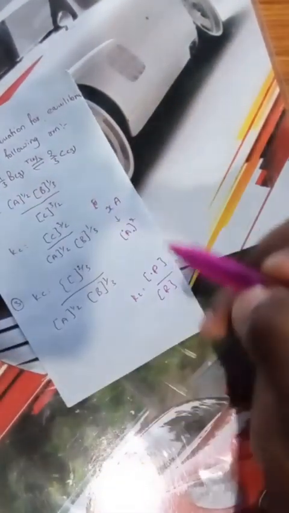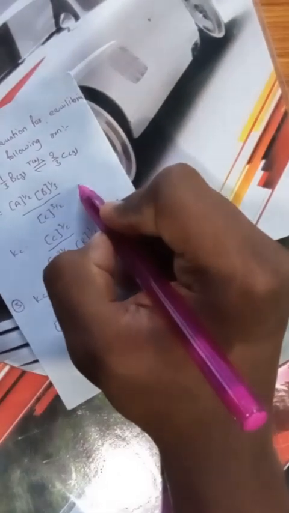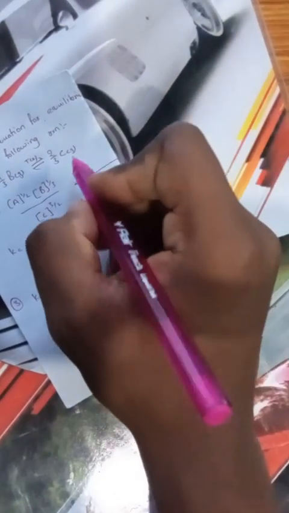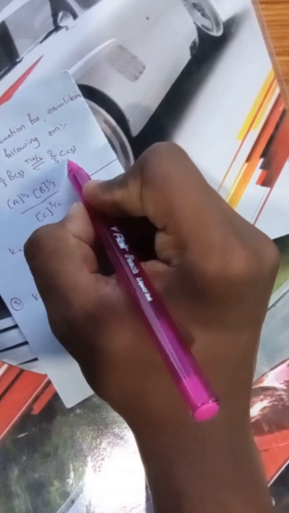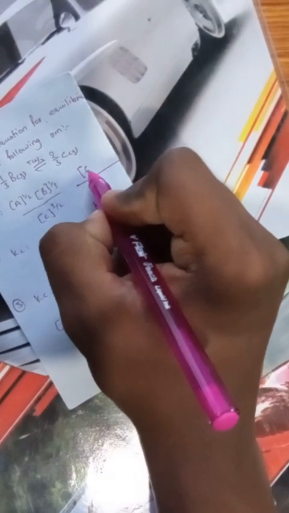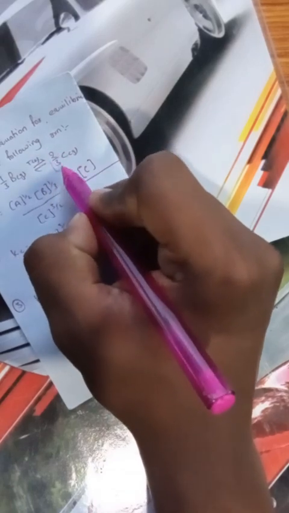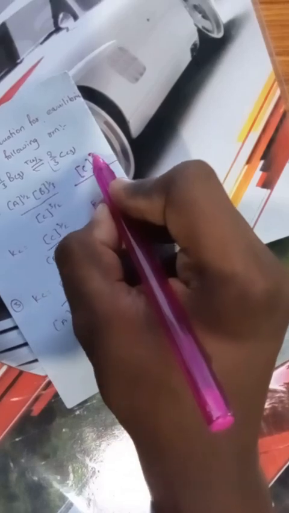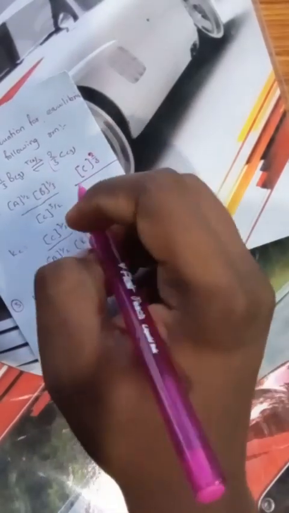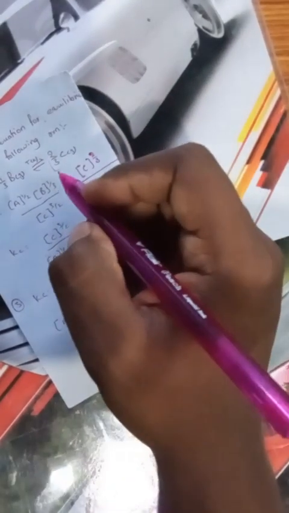So first we have to write the products on the top, right? So let's write a line, and on the top we have to write the product. Here the product is C. The exponent for the C is 2 by 3, so we write C to the power 2 by 3, and in the denominator we have to write A and B, we can interchange them, there is not much change.